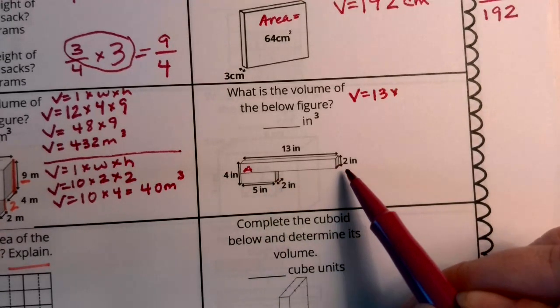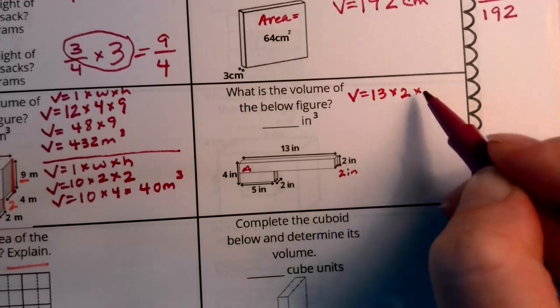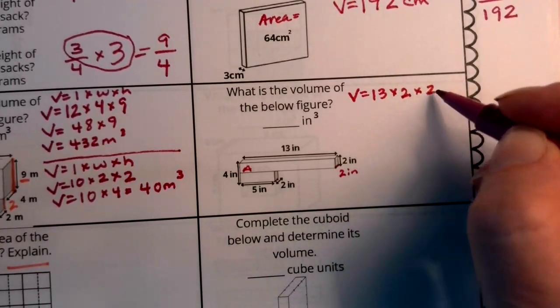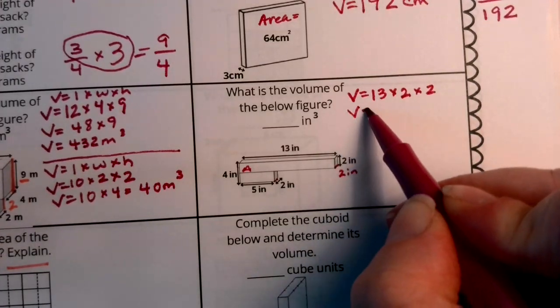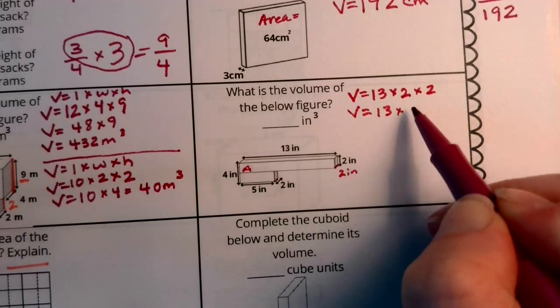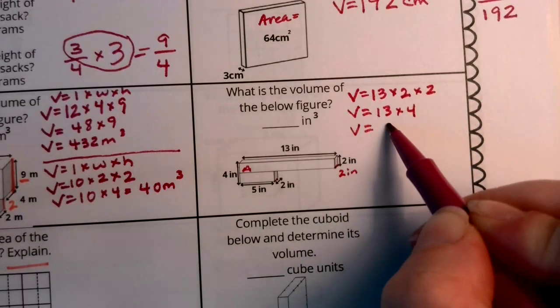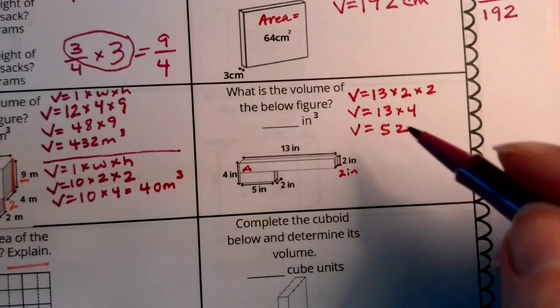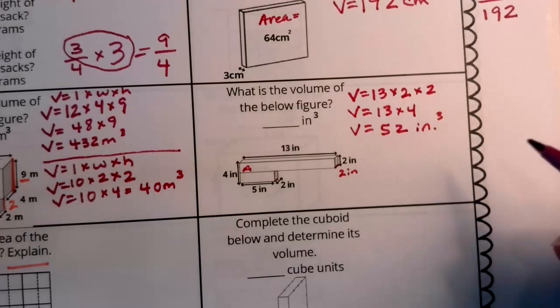So I'm going to assume that this also has a width of 2 inches. So I'm going to go ahead and write a 2 there. And then what was the height? The height was 2. Okay, and that one is labeled. So now when I take a look at this, I have 13 times 4, which is 52. So prism A is 52 inches cubed.